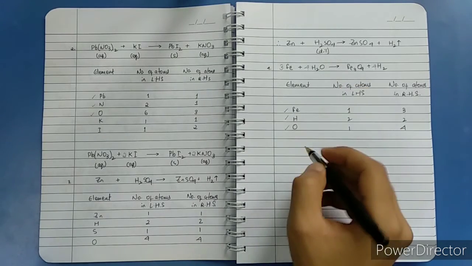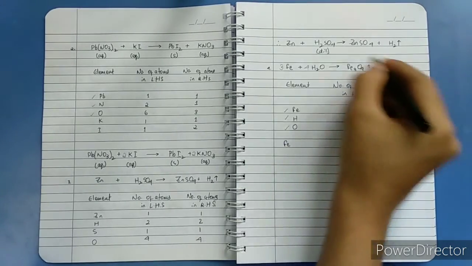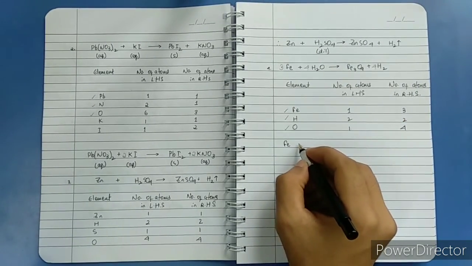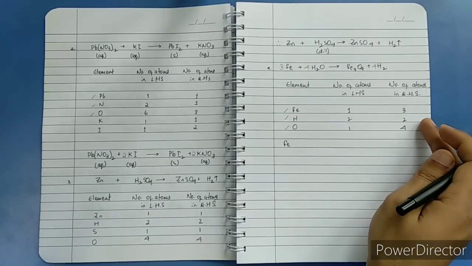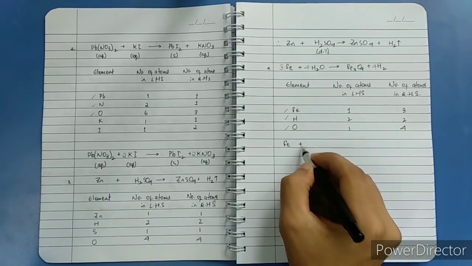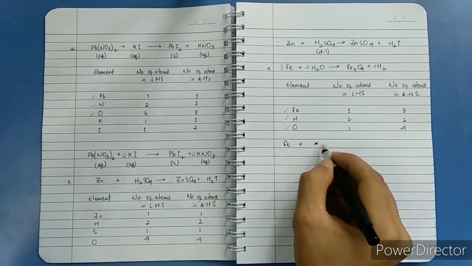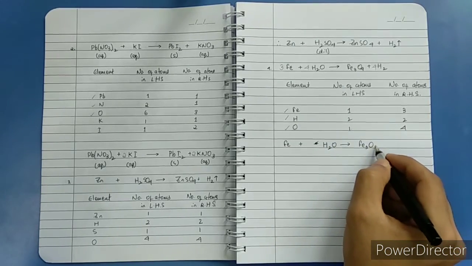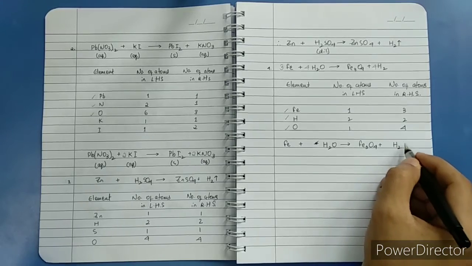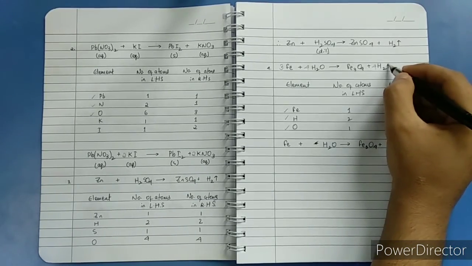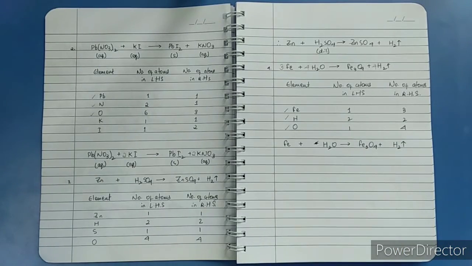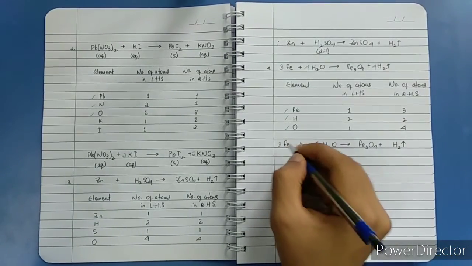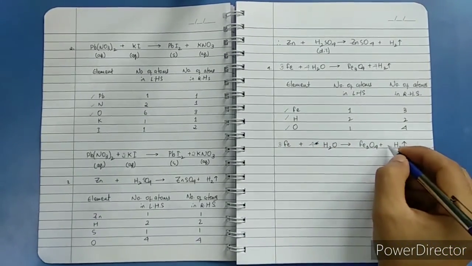So this is how we balance a reaction. I forgot to repeat the reaction. This is our question for your answer. First you will write this table and then you will balance it. Hydrogen is always released as a gas.